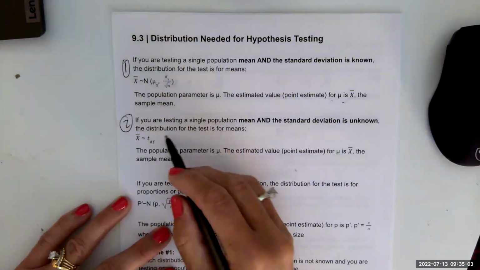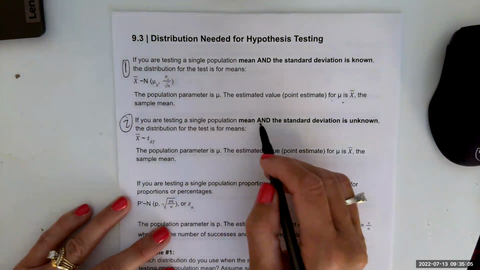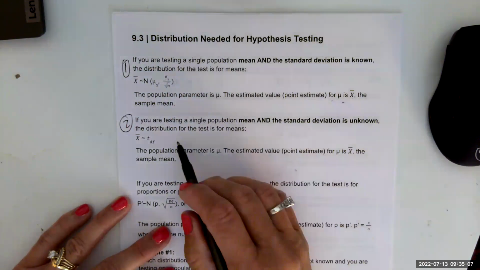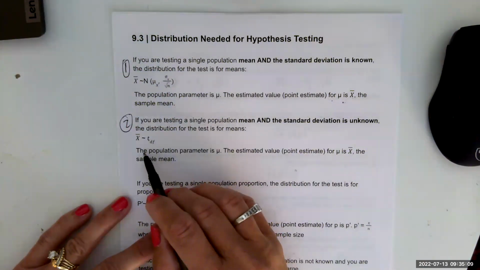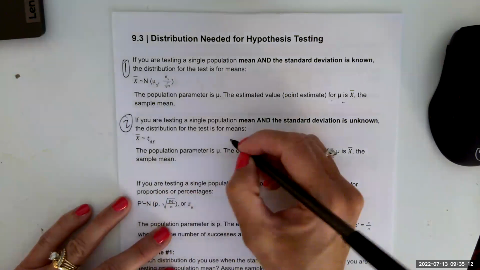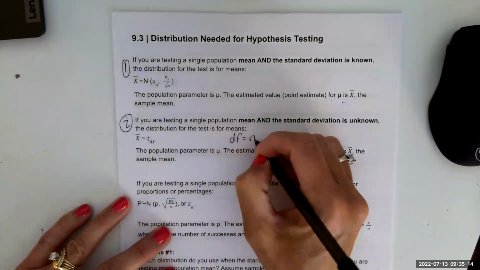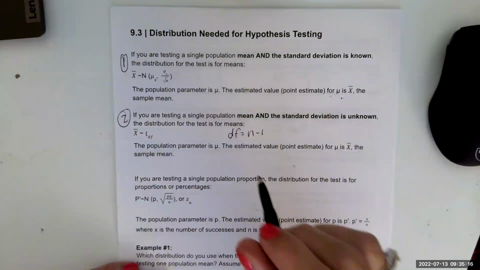Situation two is if you are testing a single population mean and the standard deviation is unknown, the distribution for the test is going to be the t distribution with degrees of freedom equal to n minus 1, just like we did in chapter 8.